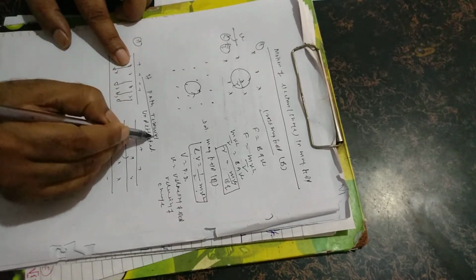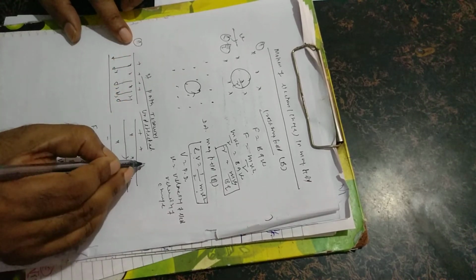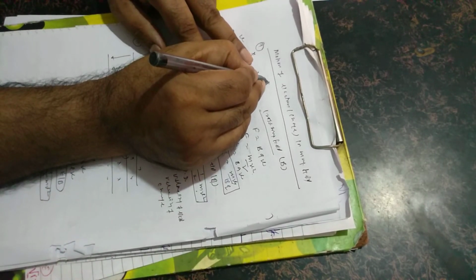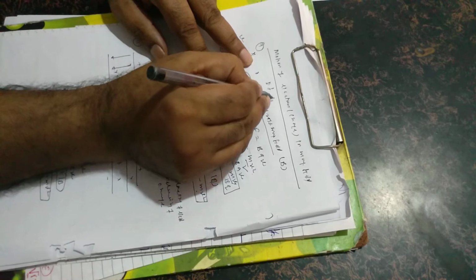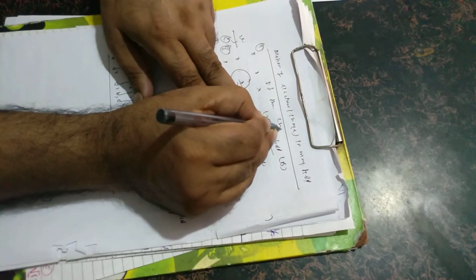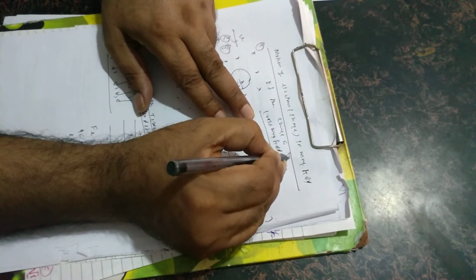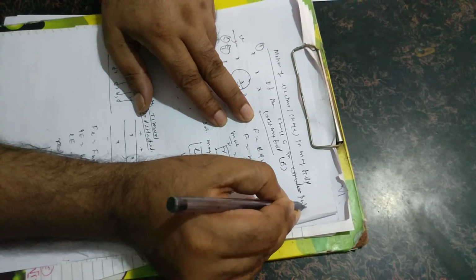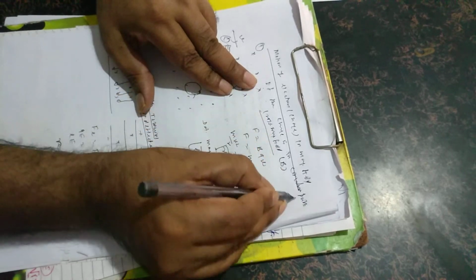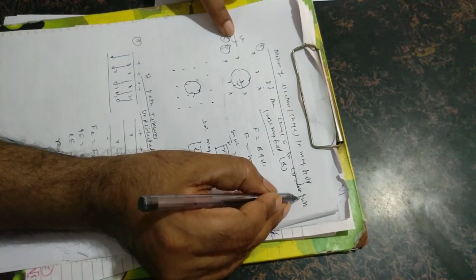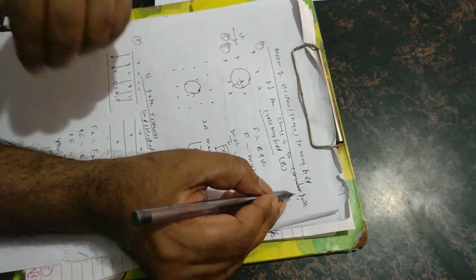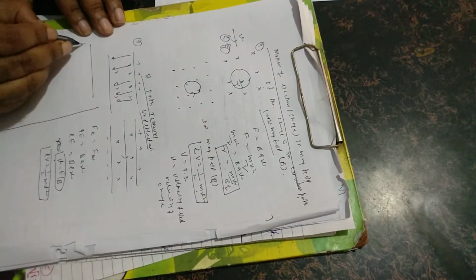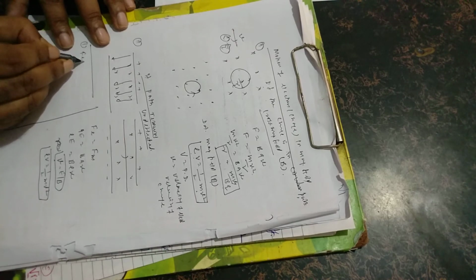So if the path remains undeflected in both electric and magnetic field, and if the charge is in a circular path when the charge enters perpendicular to the direction of the magnetic field, at that moment there are mainly two equations.